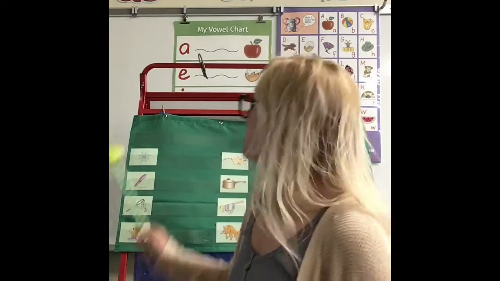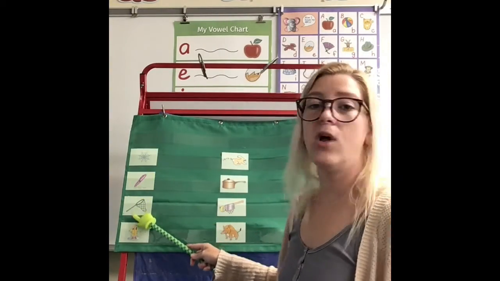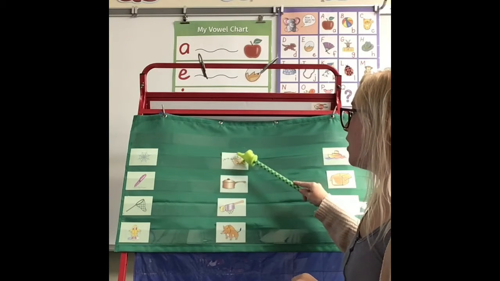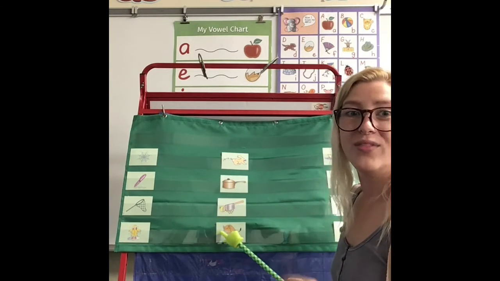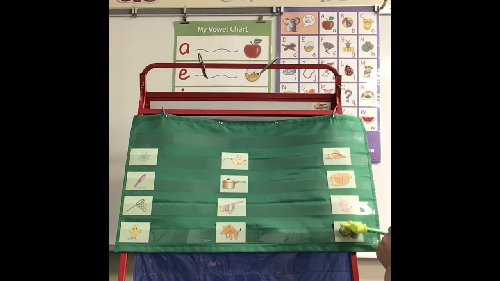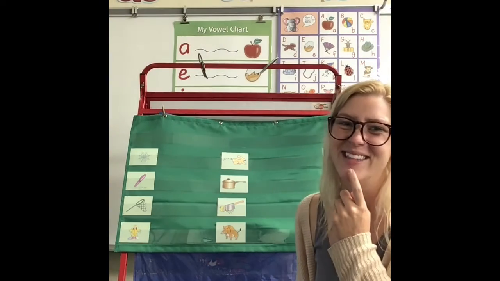All of these words have a vowel in the middle. These words all have the vowel E that says eh in the middle. These words all have the vowel O that says ah in the middle. These words all have the vowel I that says ih in the middle.